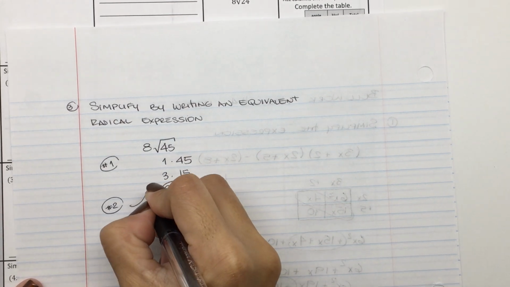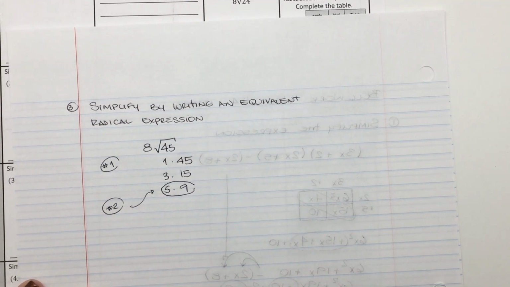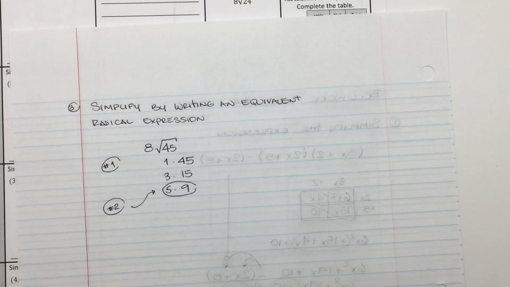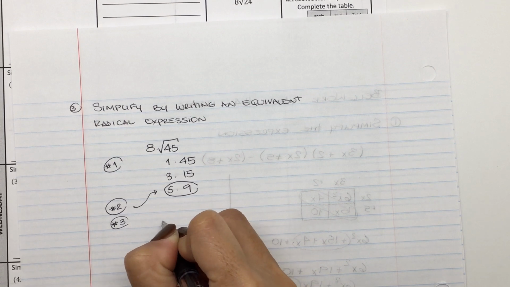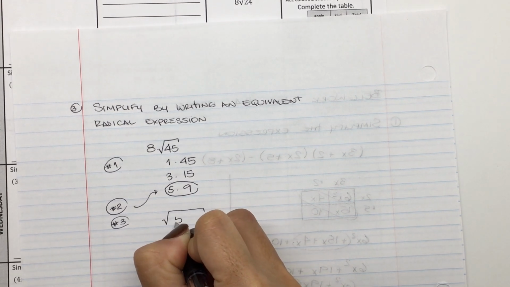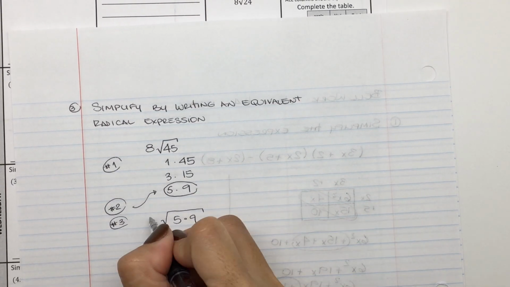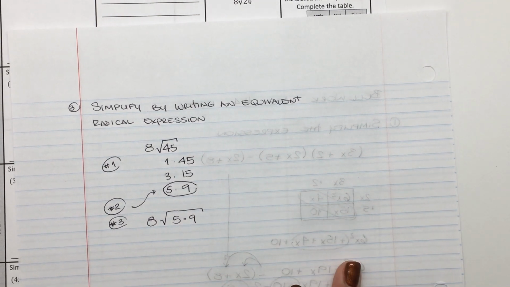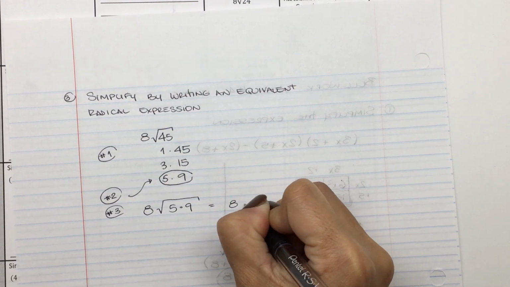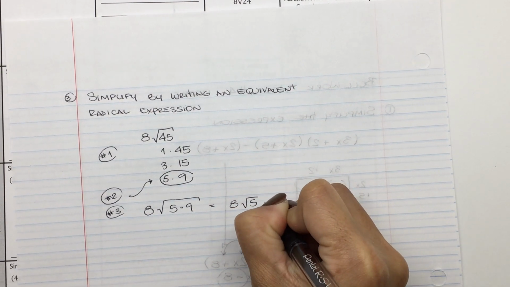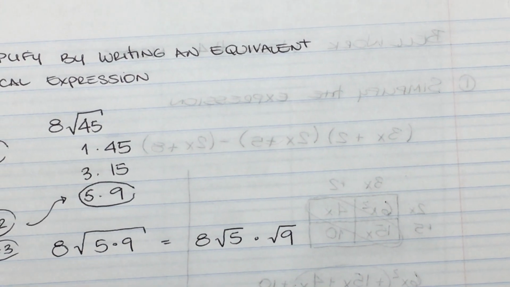So we know that this is a set. So we circle the set of factors that has a perfect square. Step number 3, we write it under the radical. Please do not forget about your coefficient. Okay? So this is the same thing as writing 8 times 5 times square root of 9. It is the same thing. I just split it.